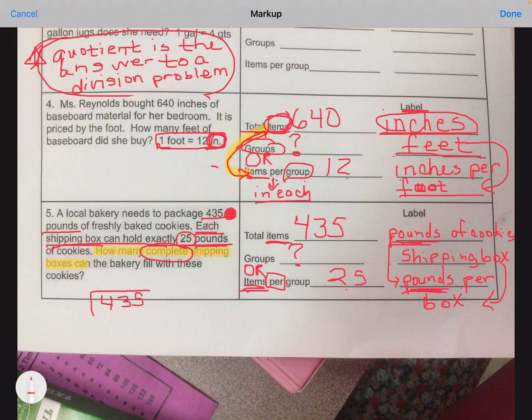The only reason we'd be dividing is to figure out what to do with the remainder. So remember, you have to write your words on your problem. 435 pounds of cookies divided by 25 pounds per box.